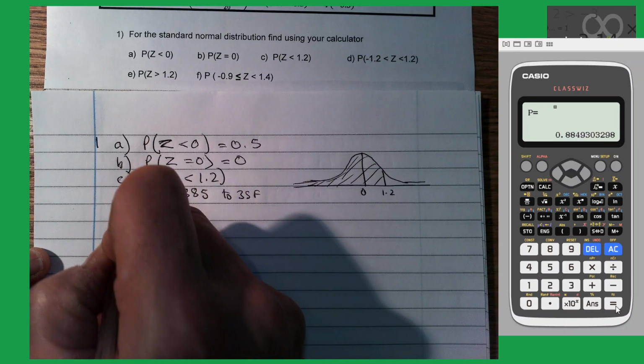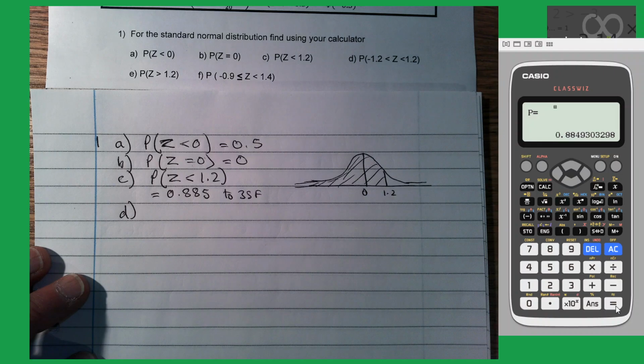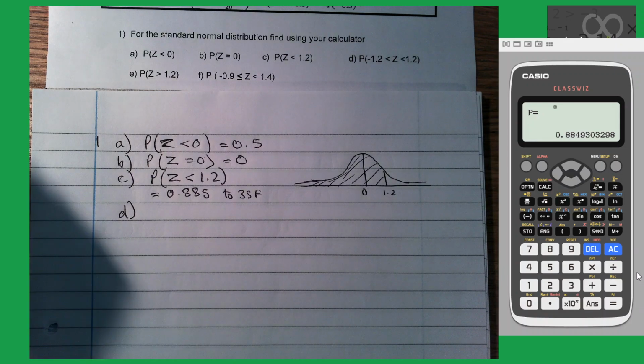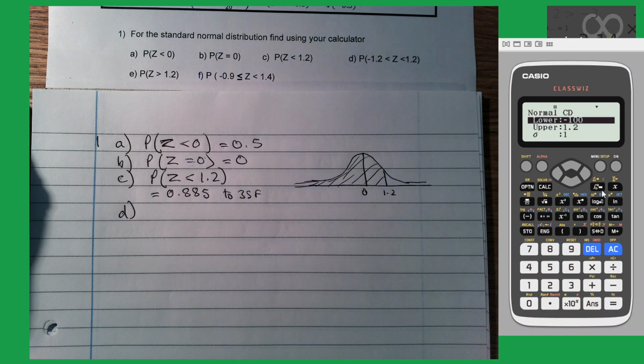Let's look at D, the probability that Z is between minus 1.2 and 1.2. Let's go back to the calculator and change that lower limit to minus 1.2.